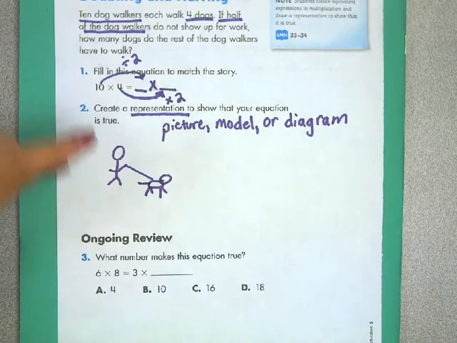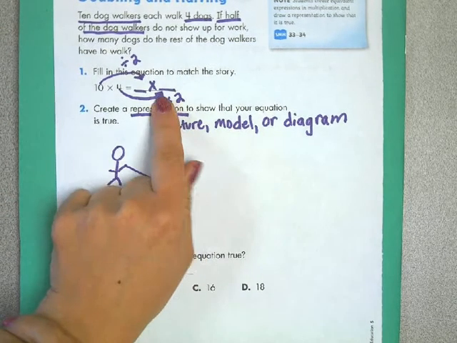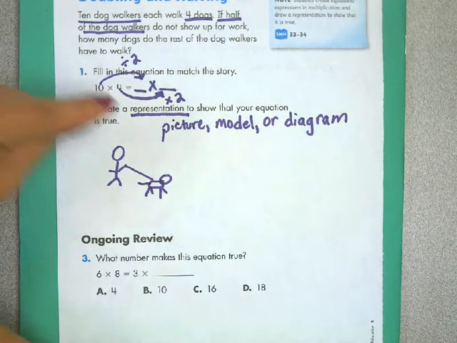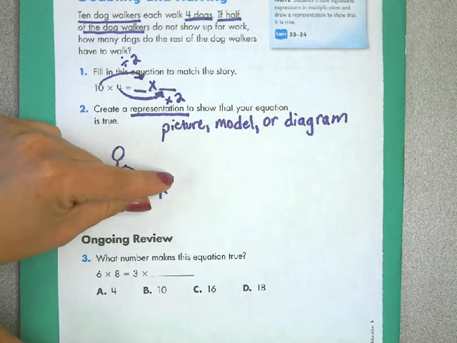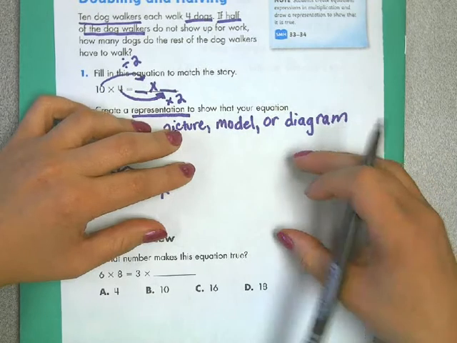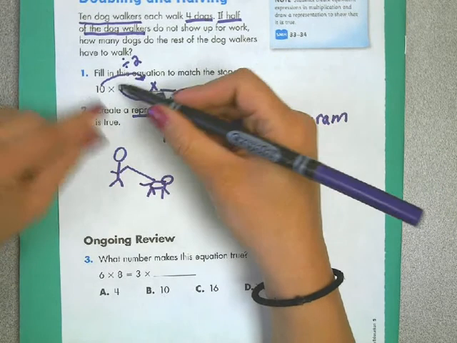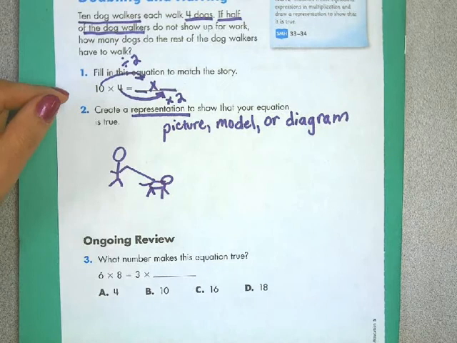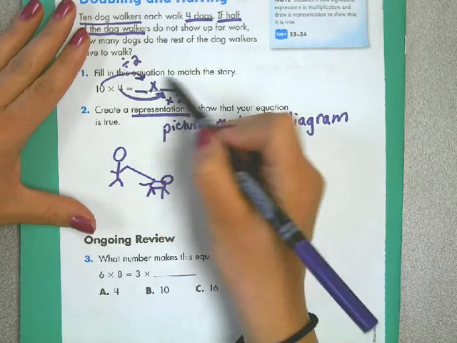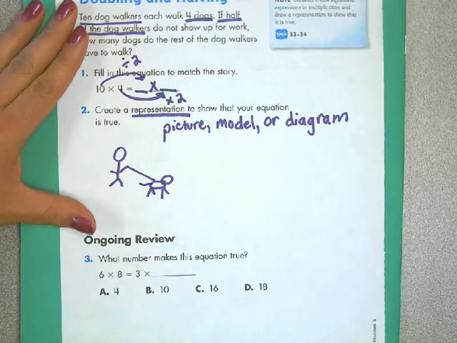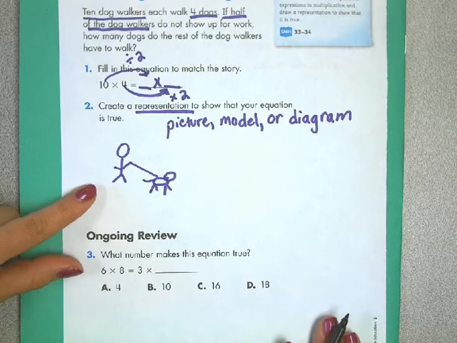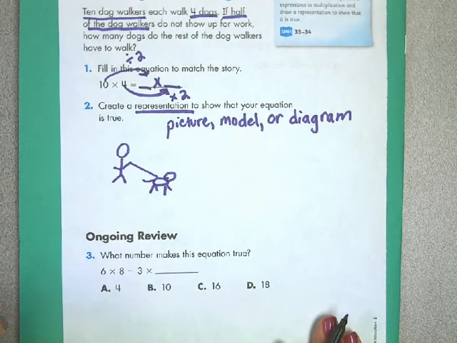There's his tail. Okay? But it needs to match your equation that you did for number 1. So if I have 10 dog walkers walking 4 dogs, then think about what that would look like. We still have a total of 40 dogs. So what would that look like for the second half of your equation? Okay, so just think about what we did in class today.